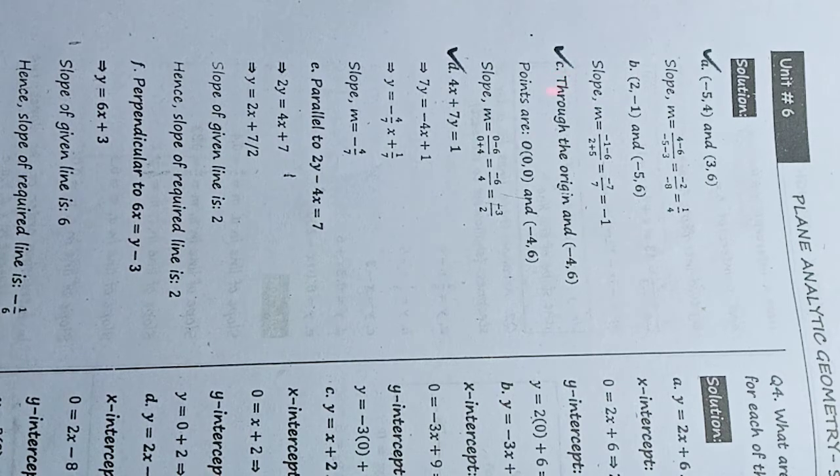Now we come to part C, which says to find the slope of the line which passes through the origin and this point. You know that the origin has coordinates 0, 0. So again we have 2 points and we are applying the definition. Take the difference of the second coordinates and divide by the difference of the first coordinates. We have minus 3 divided by 2.